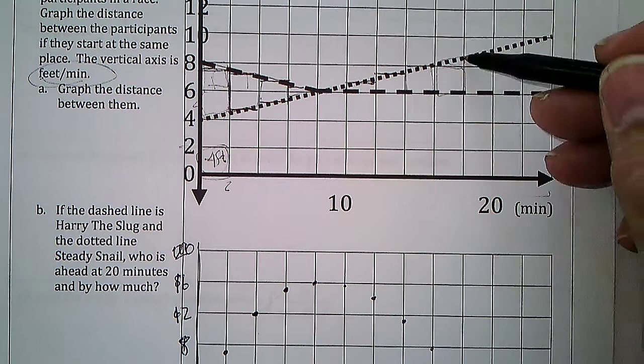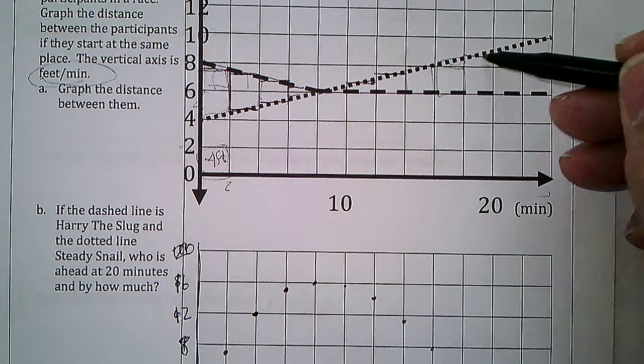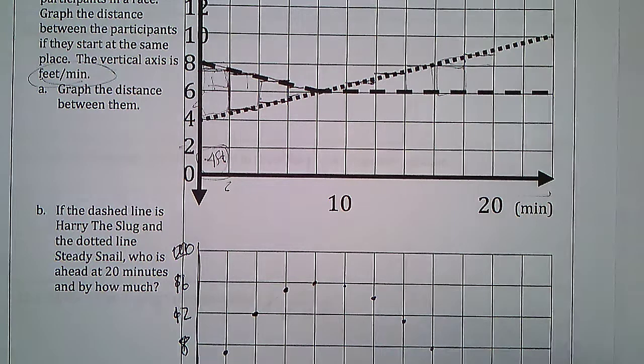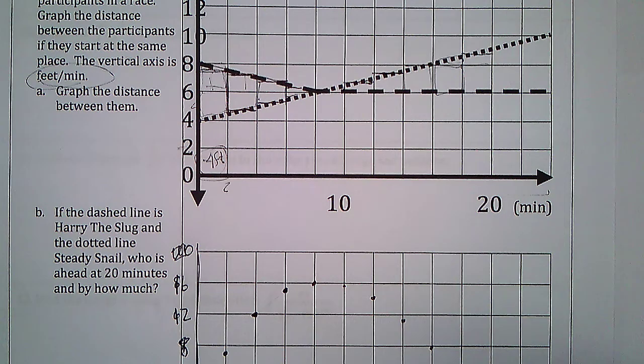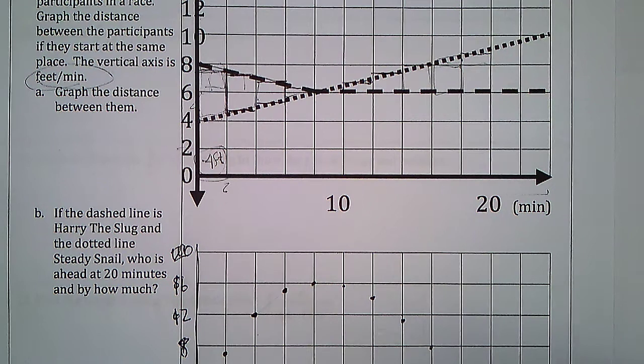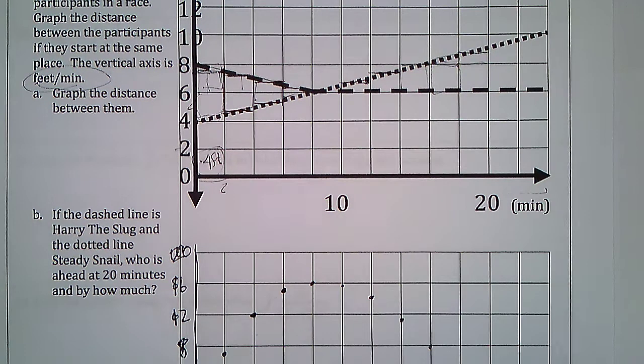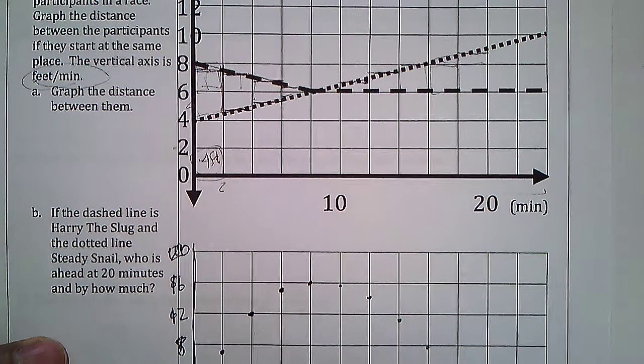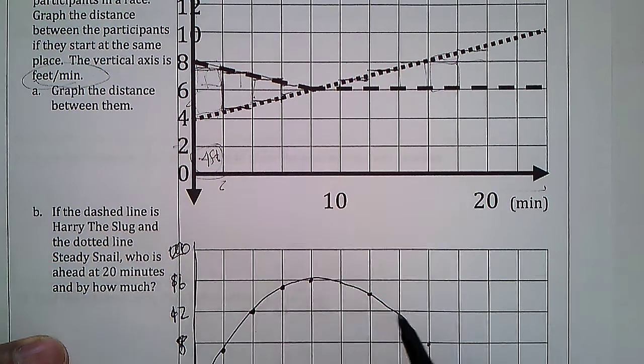And then this would be 4, 5.5 more down. So that would put us down 4, 5.5, somewhere about there. So here's the graph of the distance between them.